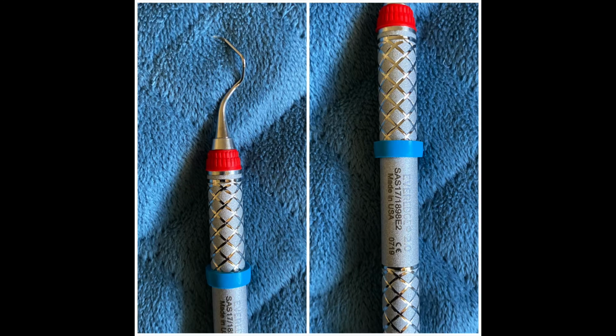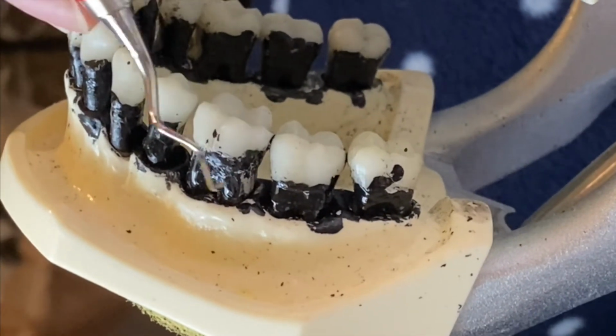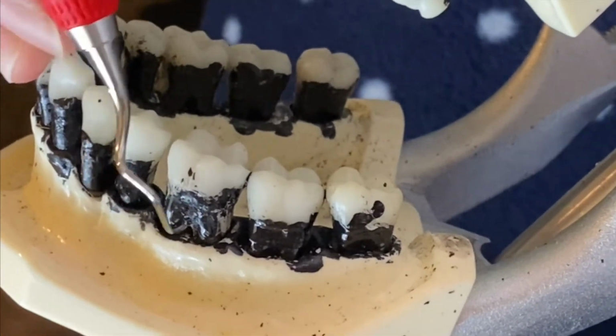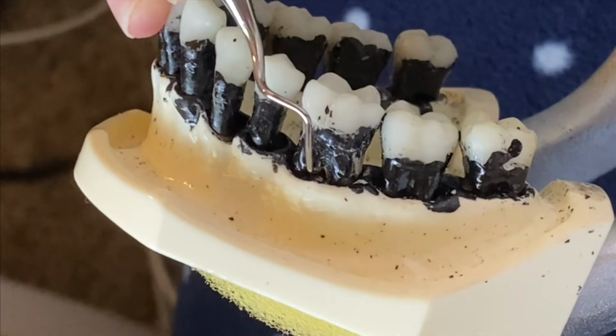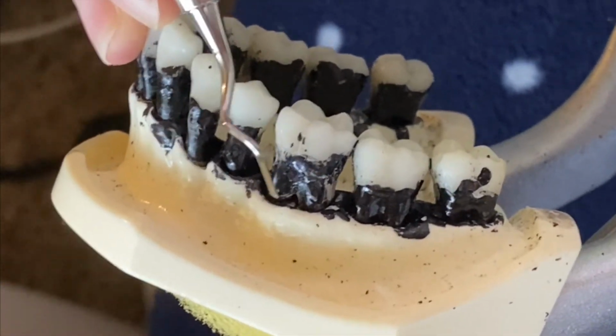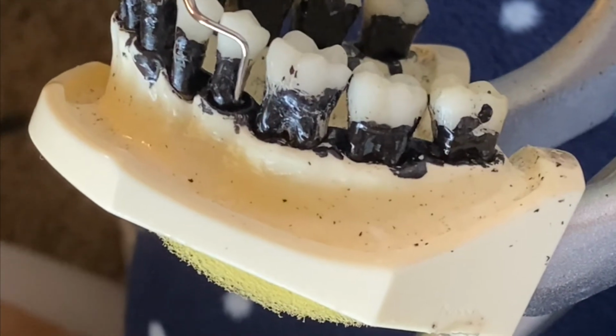Next, we'll be using a 17/18 Mini Gracey, and it's especially helpful in areas of bone loss, and it's used on the distal surfaces of posterior teeth. It's helpful in narrow, deep pockets, along with furcations. Here I am using it on the distal surfaces of the lower left quadrant, and I'll be using that in the furcation as well. When you are debriding a furcation, you want to split it in half, so acting as if you are debriding two separate teeth.